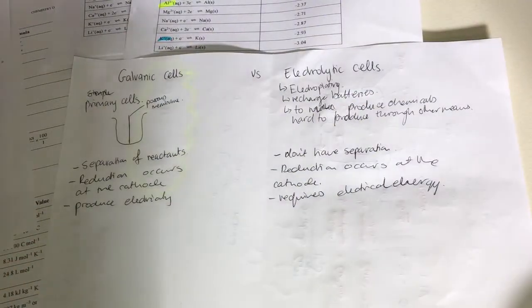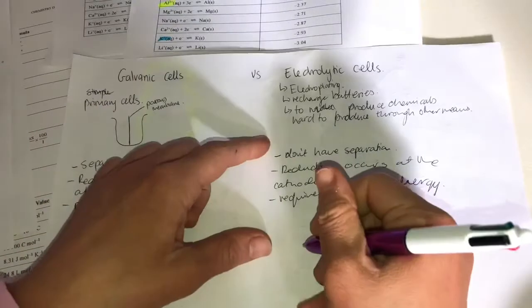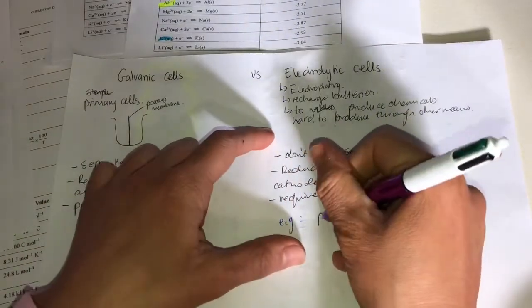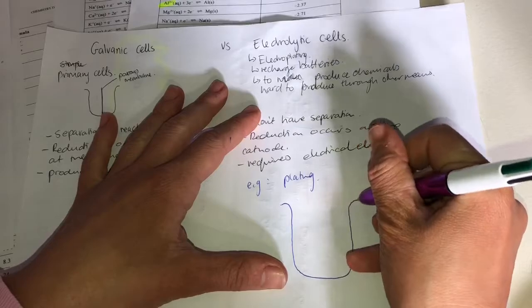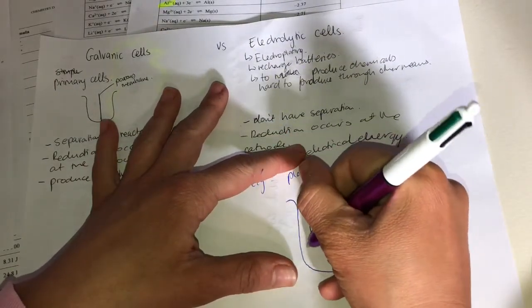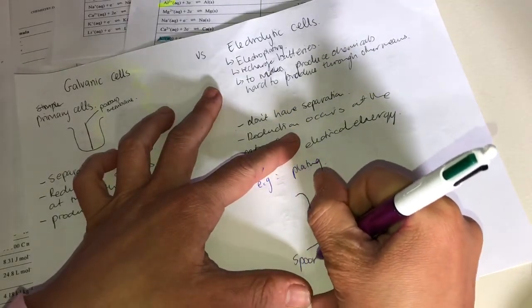So I'll just give you an example of an electrolytic cell, for example, plating. What we do there is we have the one beaker. We then have the object that we want to plate, like a metal spoon, so something conductive.